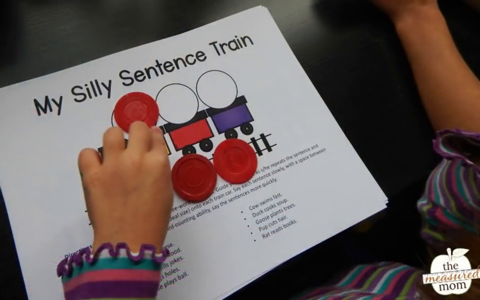Let's talk about concept of word. That can be a tricky thing to teach. I do have one printable on my blog for that, and I think it will really help. This is just a silly sentence train, and the nice thing about it is that it's extremely low prep. Every page has the sentences printed on the bottom, so you only need 1 page for you and your learner.